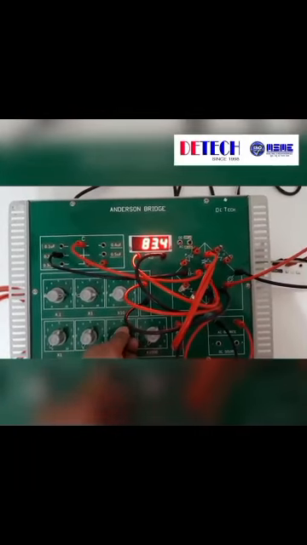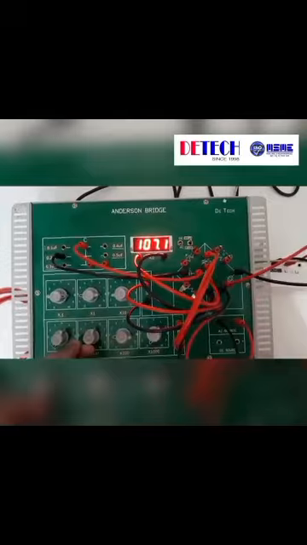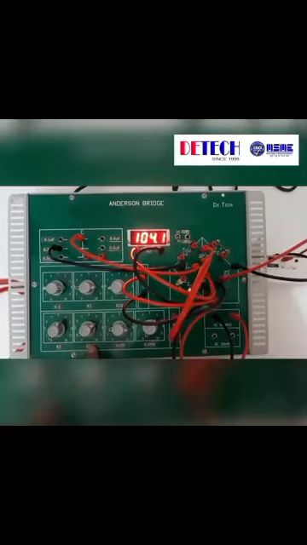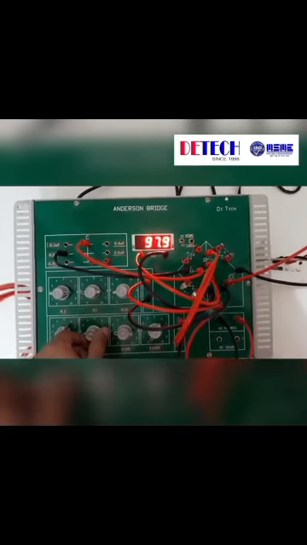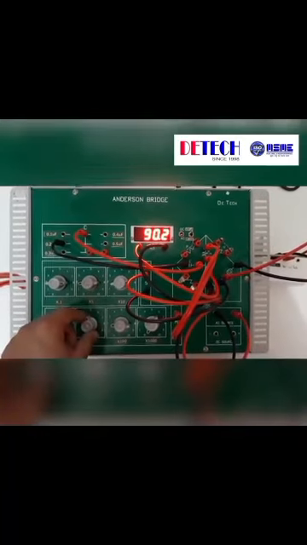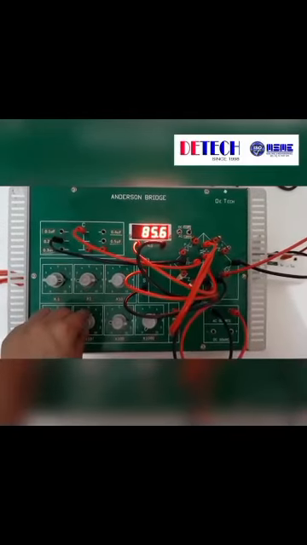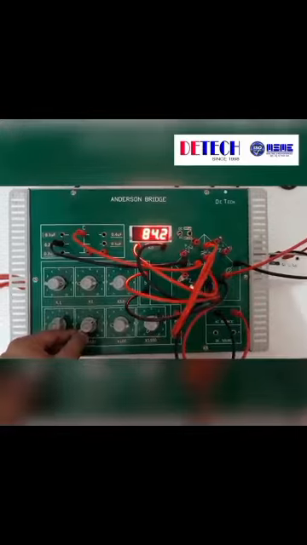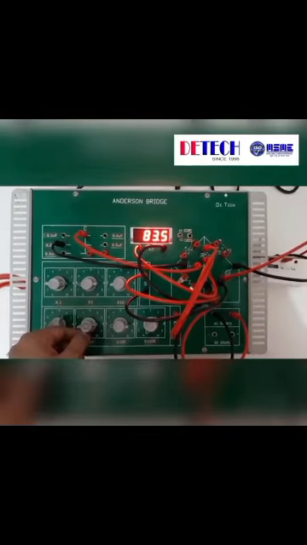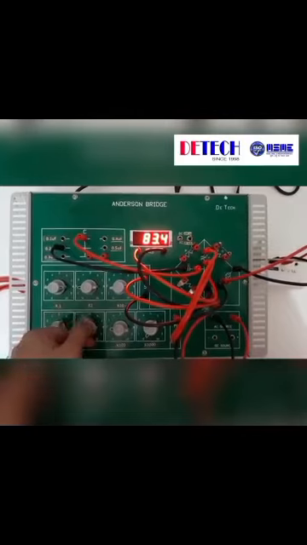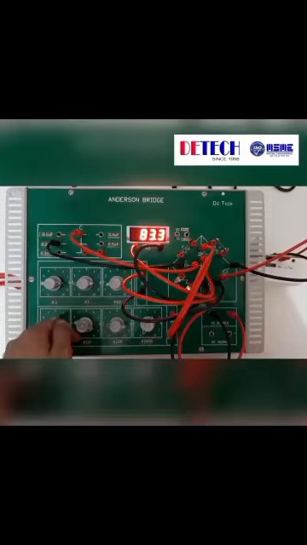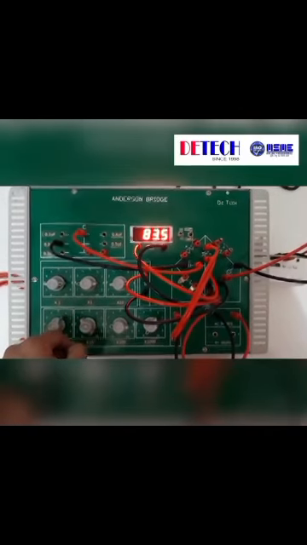So let us keep it at 200 ohms and try to achieve the same value of 83.5 with this 10 ohms selector knob. So the value is decreasing. 84.1, 83.5, 83.4, 83.3, 83.5.